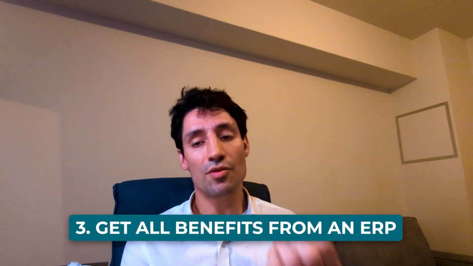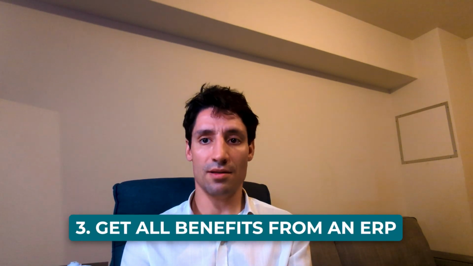This is still possible. That being said, most of our customers actually use Odoo Enterprise because it is more complete and it offers a lot of benefits for still a reasonable price. My third advice is actually to get all the benefits from an ERP. An ERP can give a lot of benefits to your business, and even with the new price, it's still very affordable compared to the benefits that it can bring to your business. So the ROI is still going to be very high if you implement your ERP properly.